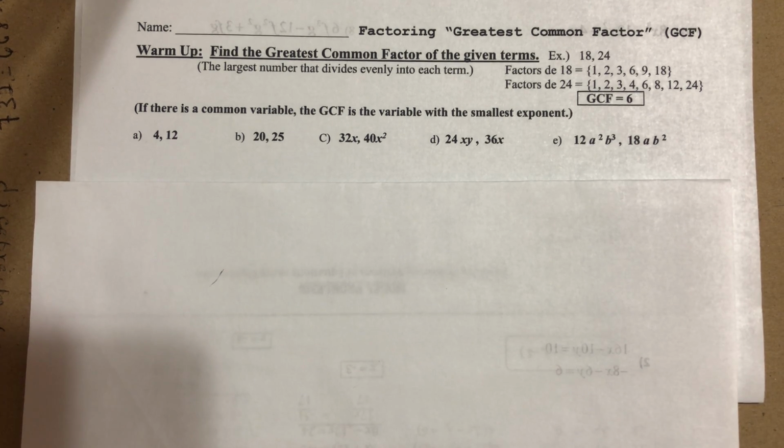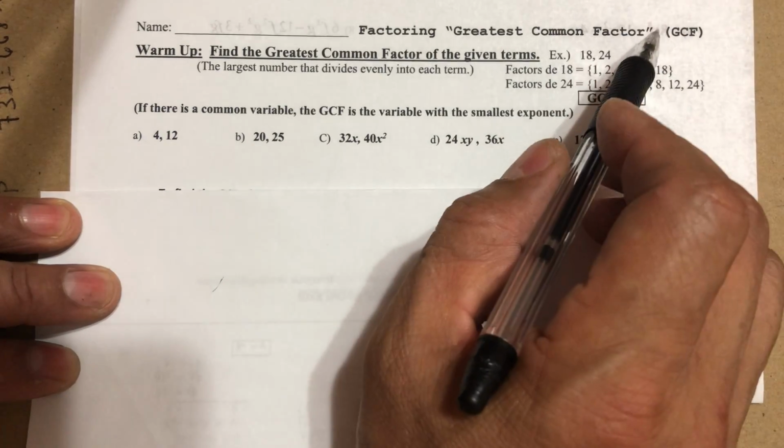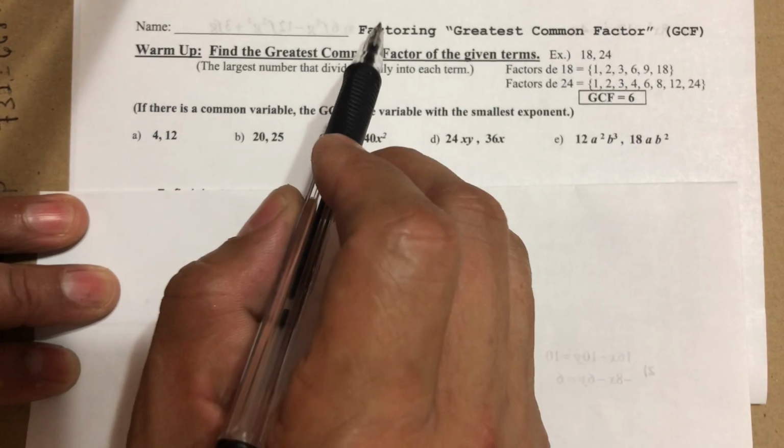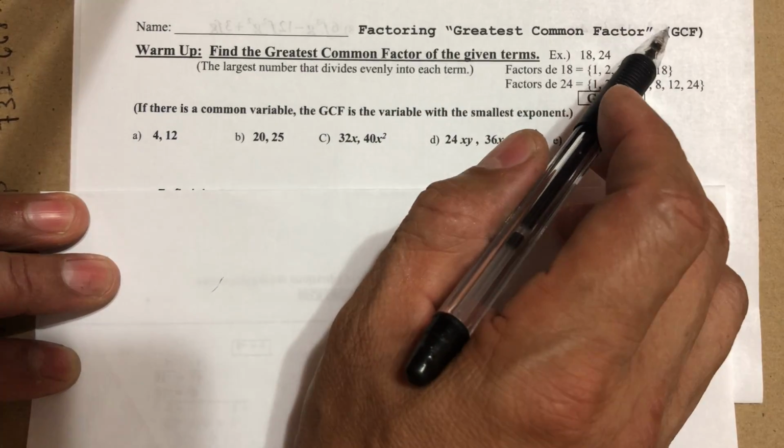Today we're going to start factoring. The first method that we're going to learn is factoring using the greatest common factor. That means GCF, okay? First method, factoring using greatest common factor, or GCF.